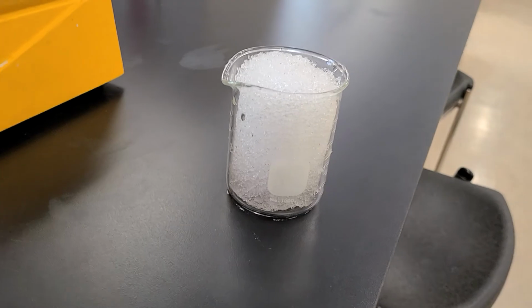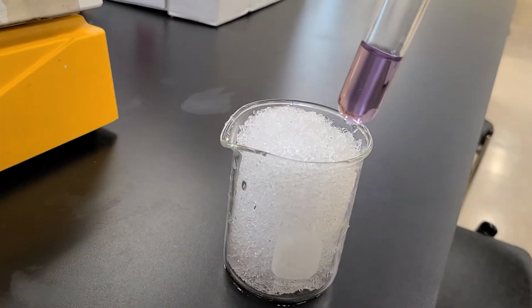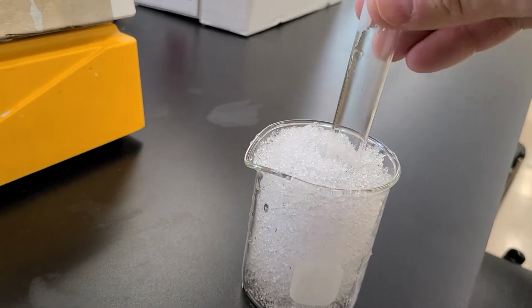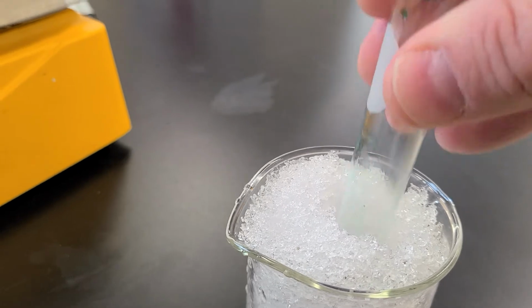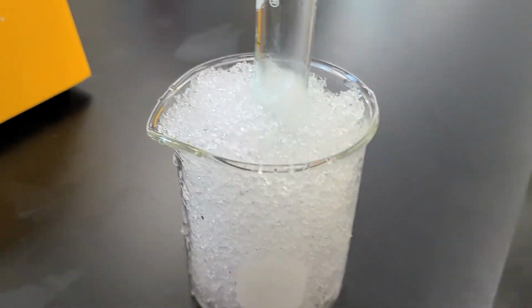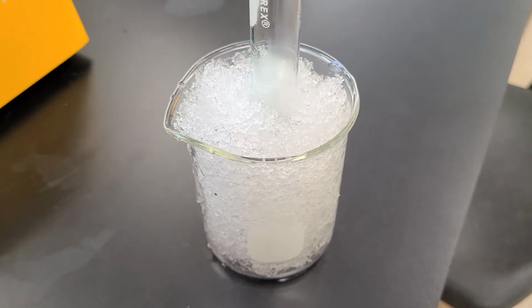All right, so for the ice bath, I kind of got lazy. I just went outside and got a bunch of snow. I tried to avoid the yellow snow, so hopefully I just have the white snow here. So you can see it's purple. We'll put it in there for a while. Wish I had some background music because we're going to wait a minute or two just to see what happens here, ladies and gentlemen.